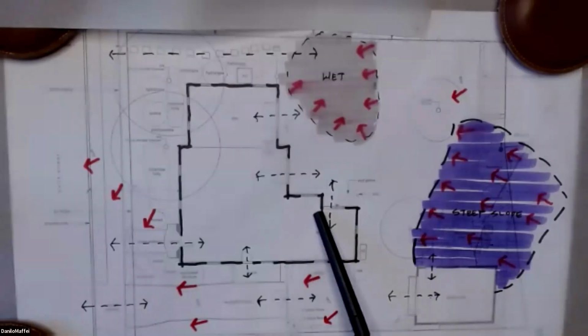Either because you're hiring somebody or because you're doing it yourself and it's going to take you a long time. So if we know we're building something and we need to make sure that water is flowing in the correct direction, make the investment and get a survey that shows the topography.